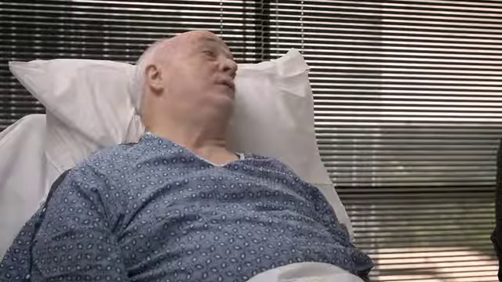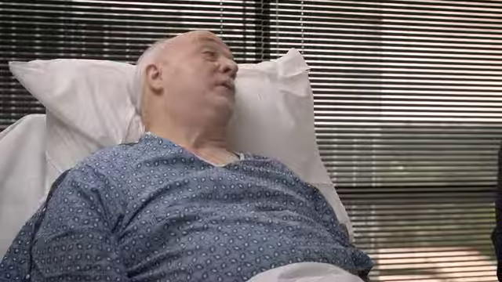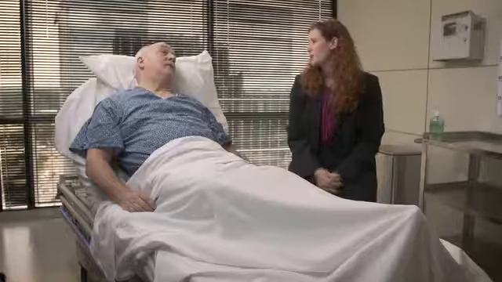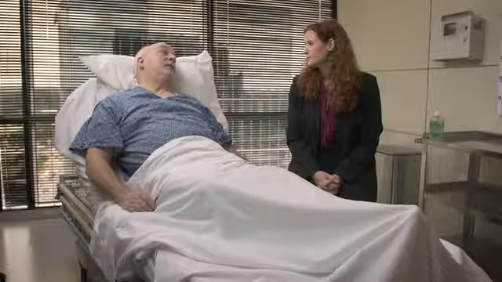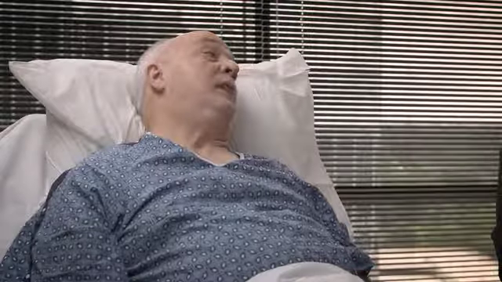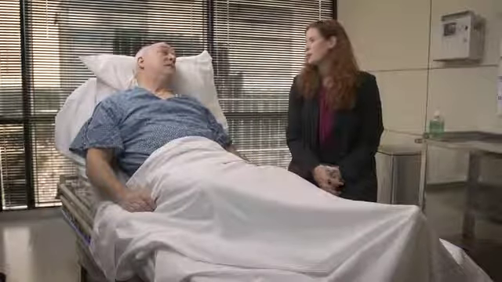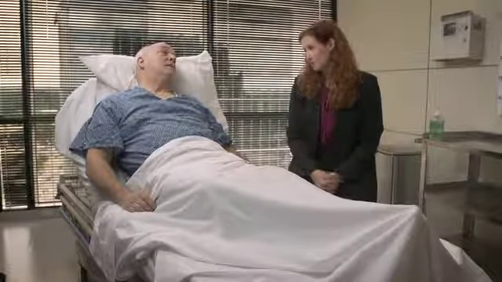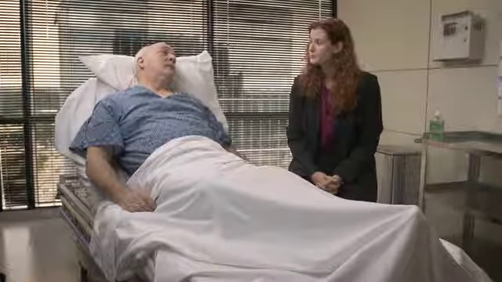These maneuvers would be stuff like what you'd be giving me through IVs or... Yeah, typically. It could be fluids or it could be medications. But there's no physically reaching in, making my heart beat, stuff like that? No, it wouldn't be chest compressions, only medications. If your heart were to stop, we would let you go. Okay.